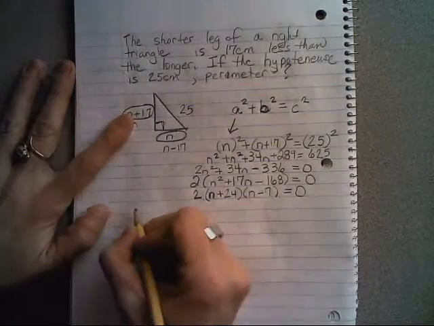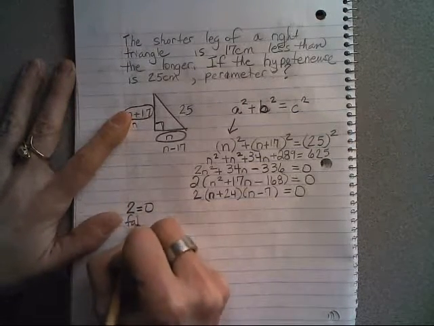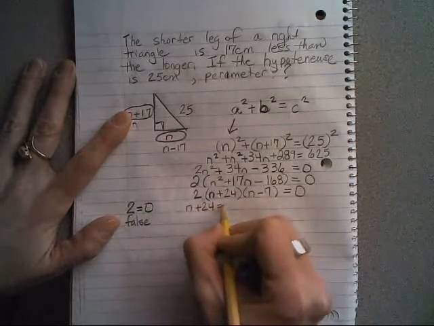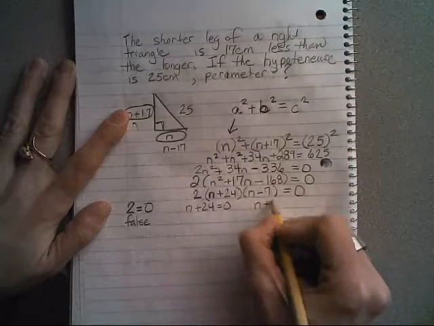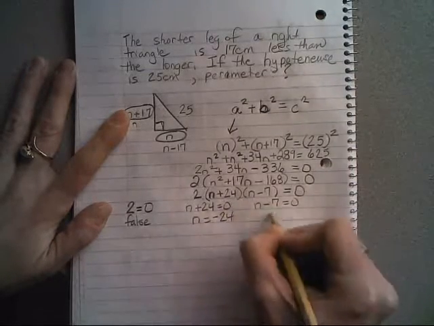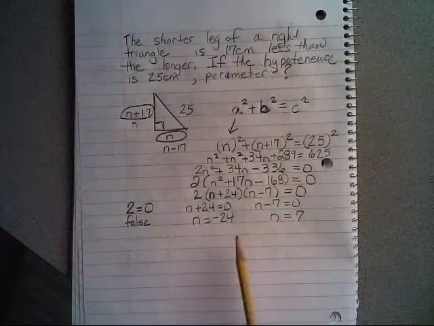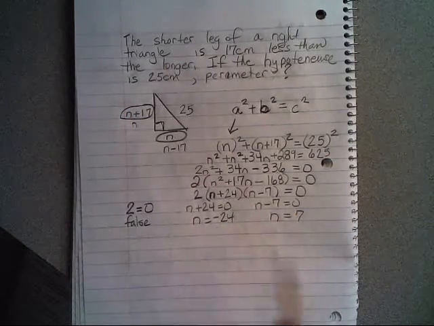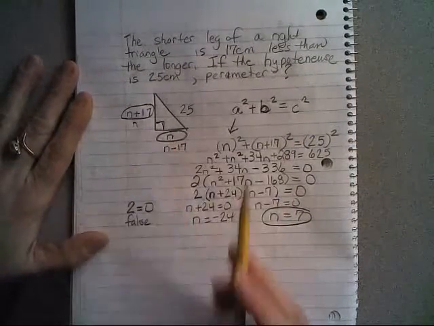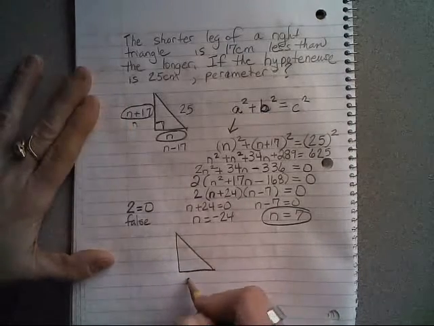Solve each piece for 0. I'll show it just for fun. 2 equals 0? No, that's false. So you're done with that. N plus 24 equals 0. N minus 7 equals 0. N is negative 24 or N is 7. Which of these can you automatically throw out? Gone. So, if N is 7, then that means the measurements are 7.